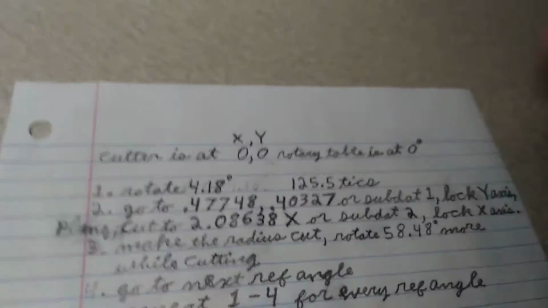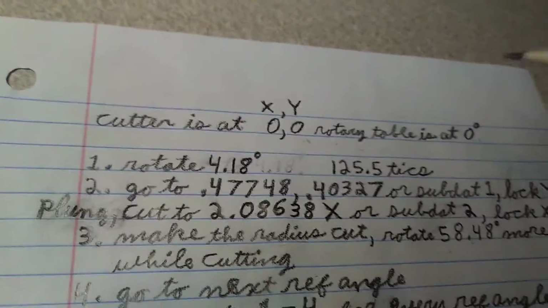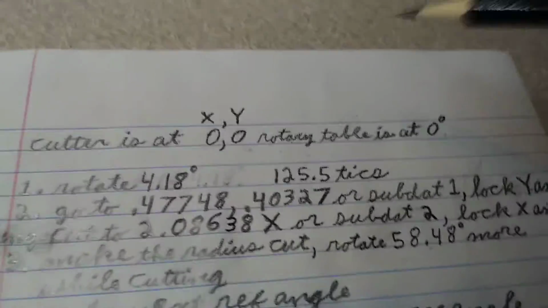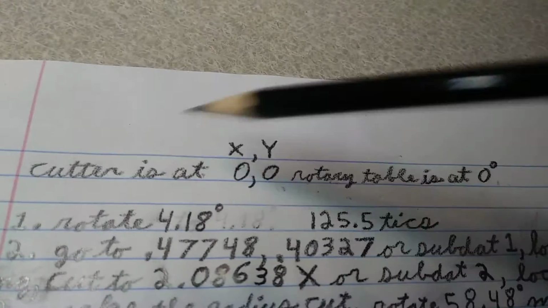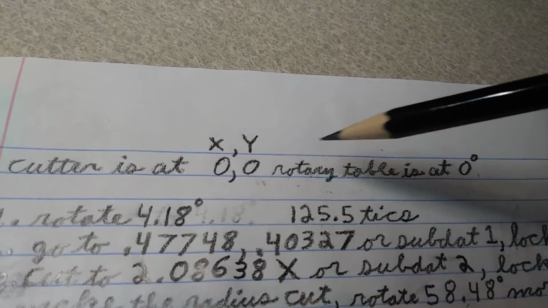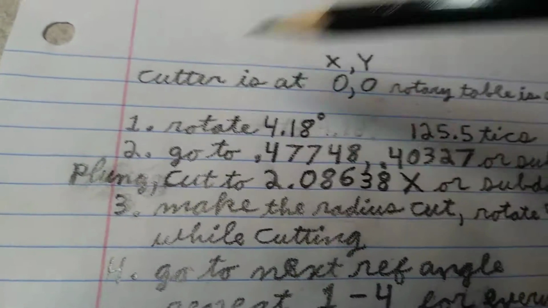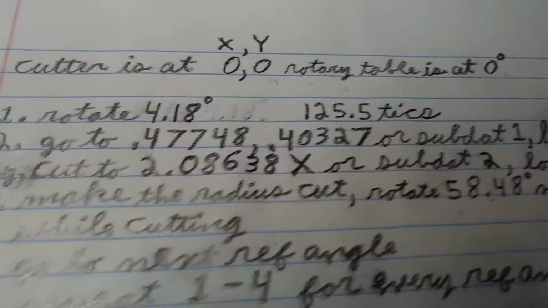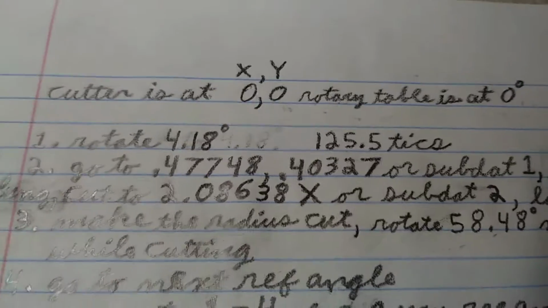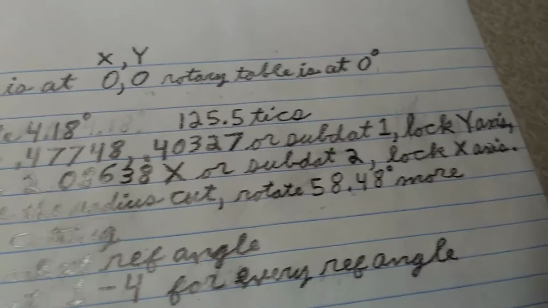This is what I did here. You start directions. All those pages so far were to have numbers, so we can put numbers on the instructions here. So see right at the top here, cutter at 0 X, 0 Y, rotary table at 0 degrees. Step 1, rotate 4.18 degrees. Now for me that's 125.5 ticks on my rotary table. It's not even a whole turn.